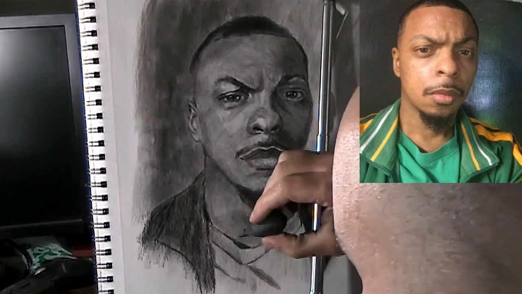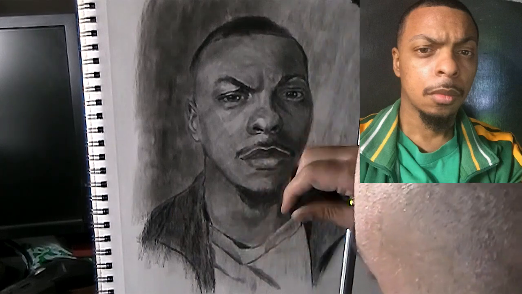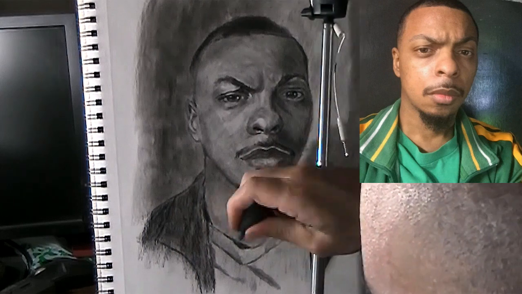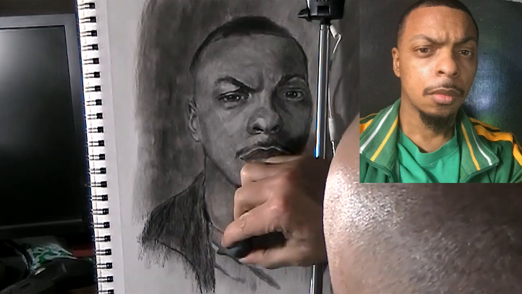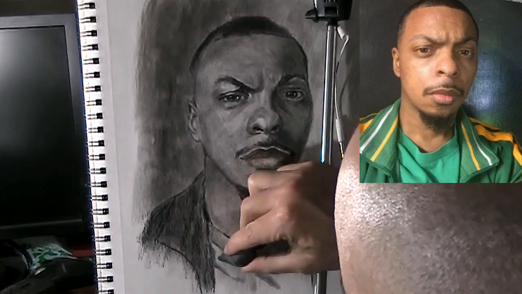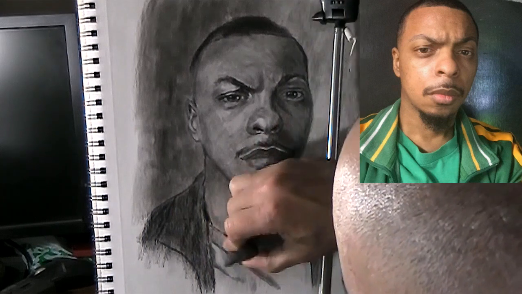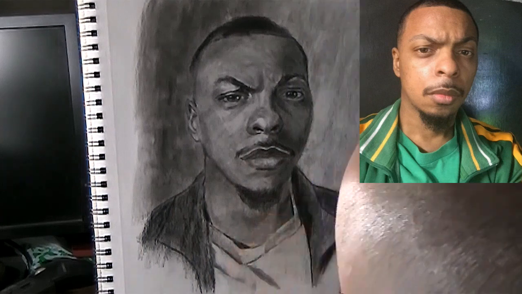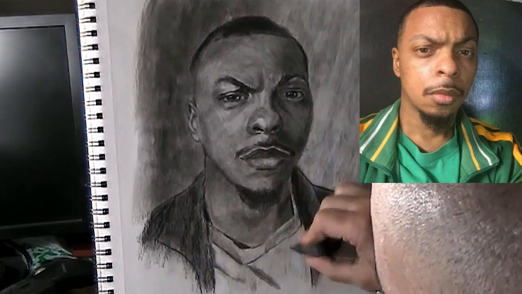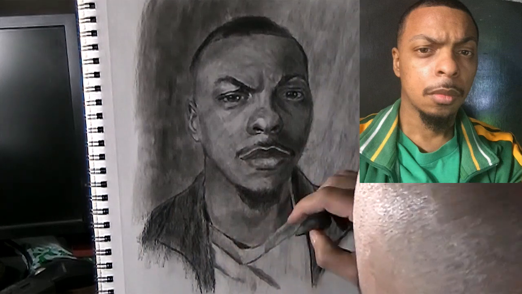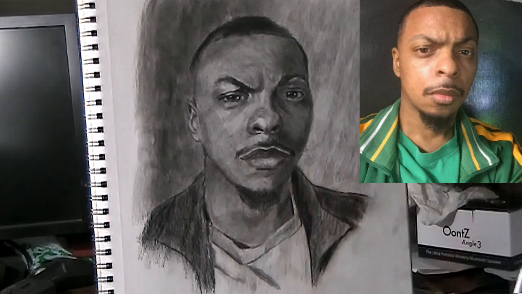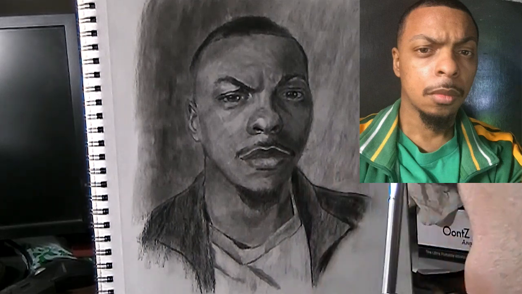And at this stage too, not only am I looking for darks and stuff, but you can see I'm using my eraser to bring out certain light points. Like right here, it's light on this part of the shirt. This is all light in here. This is the final stages part of the drawing. And see, we're just about done here.